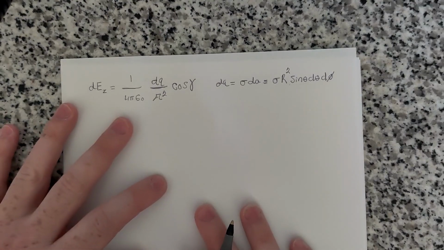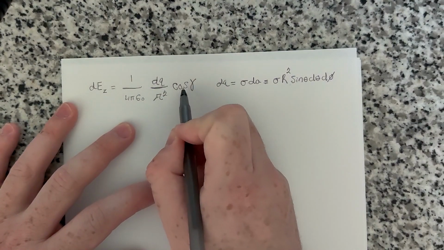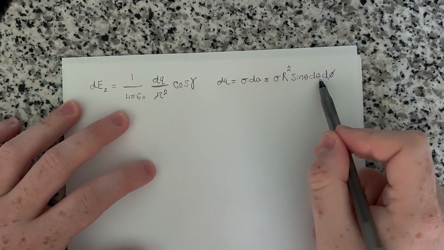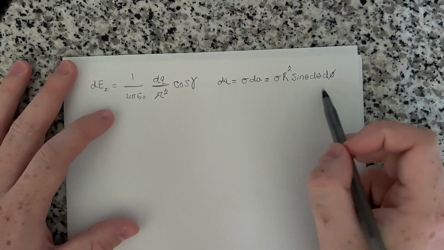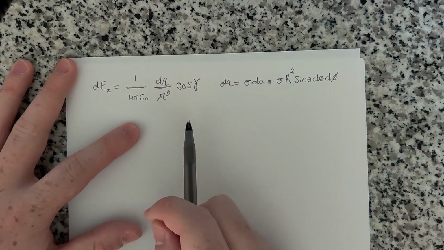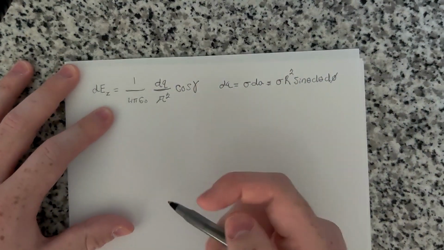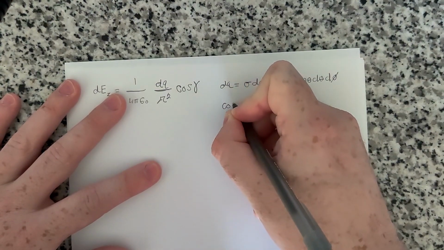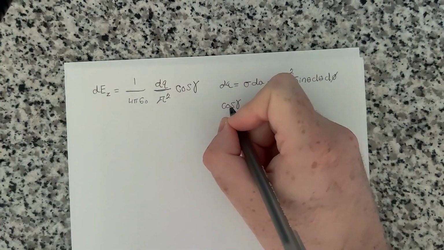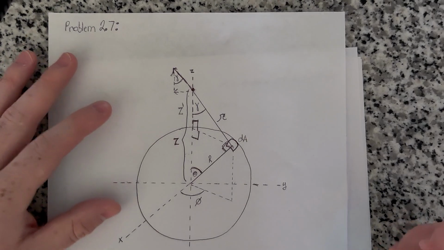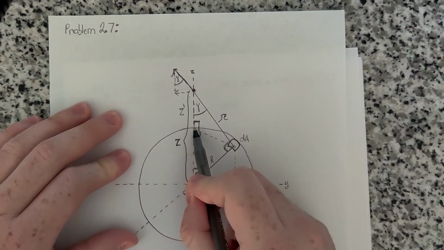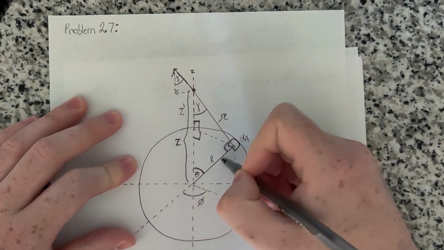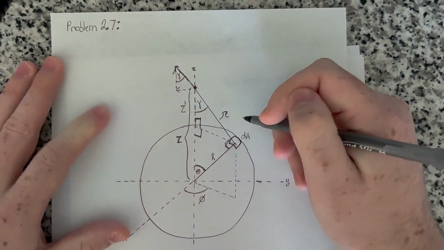And then how can we express the cosine of gamma? So here we got everything in terms of theta and r and phi and stuff, but cosine of gamma is not expressed in terms of that. So how can we do that? So cosine of gamma, we look at our diagram again. You can draw a straight line here across from here and sort of make two right triangles out of these two pieces.